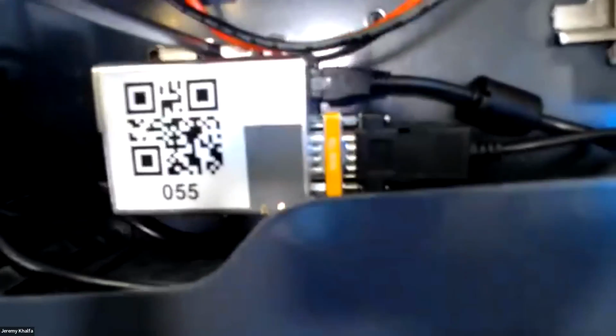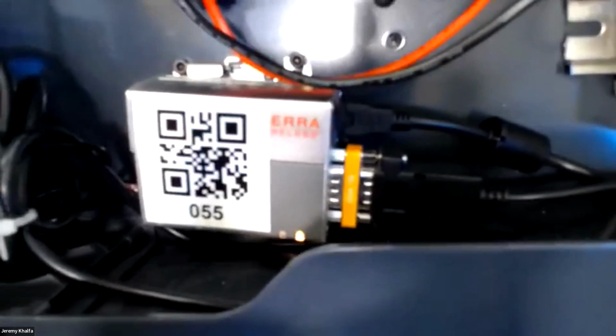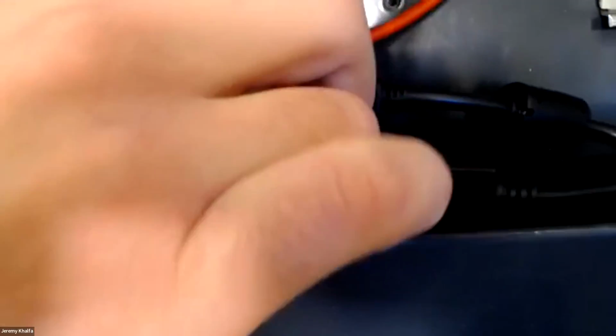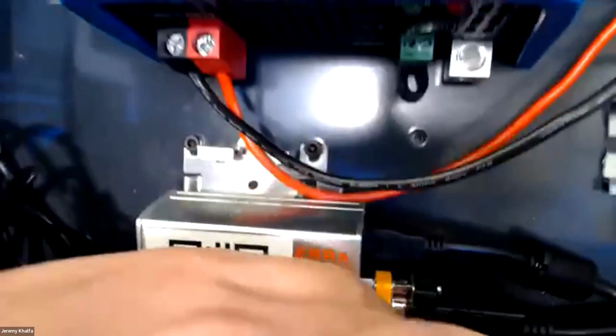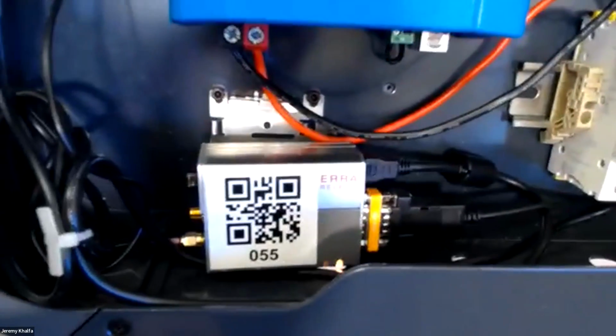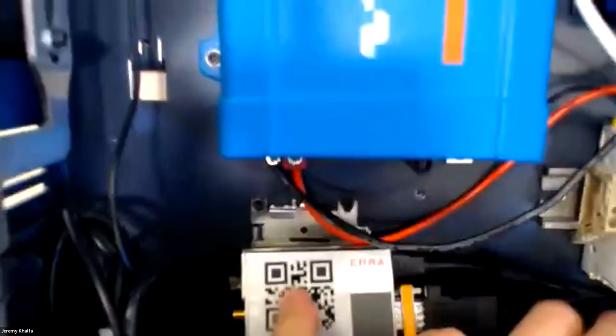Hope it was clear. If it's not clear, please tell me. Now it's removed. While you're on site, you can leave it like this. The purpose of removing the unit from the bracket is for you to access it easily here.